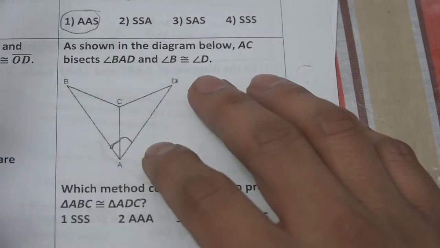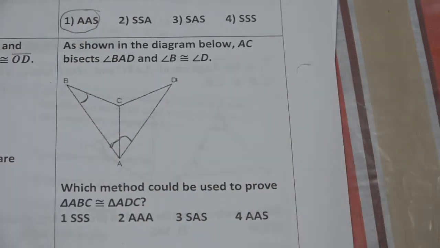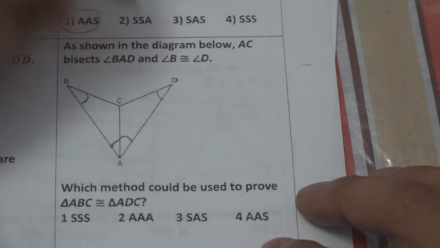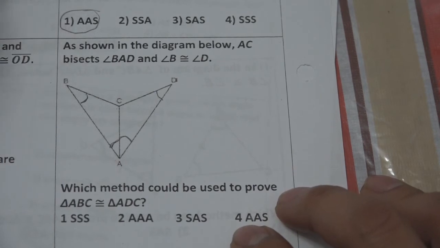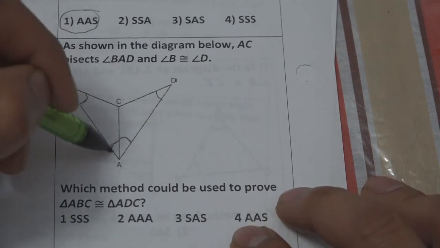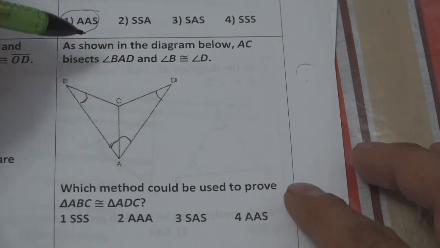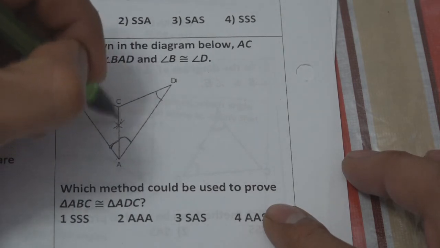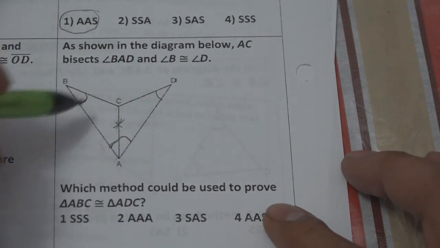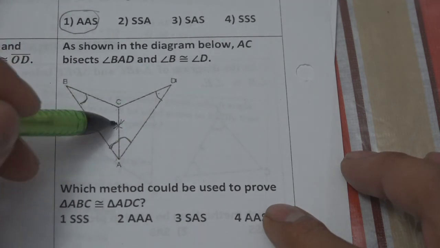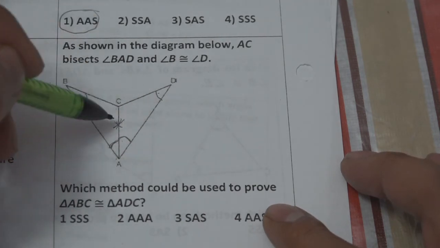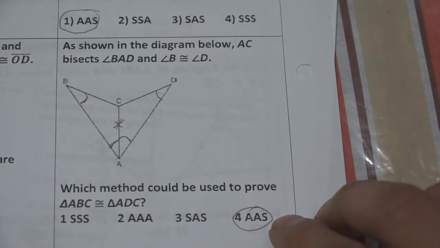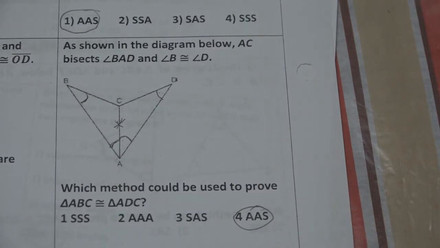Angle B is congruent to angle D. So I have angles, but now how can I prove a side congruent to itself? Look, AC is congruent to itself by the reflexive property. So I have angle, angle, side. Don't call this angle-side-angle, because it's not. It's angle, angle, side, and we got this one. All right, let's move on to the next set of problems.